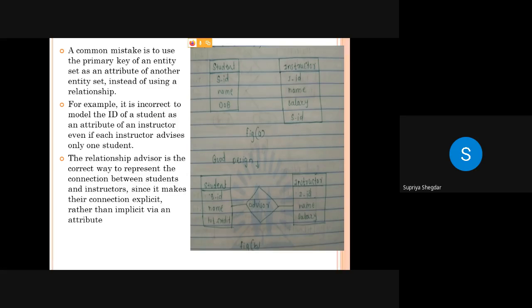Then another issue, another common mistake, is to use the primary key of an entity set as an attribute of another entity set instead of using a relationship. Consider figure A. In figure A, two entity sets are there, student and instructor. The attributes of student are SID, name and date of birth, and the attributes of instructor are instructor ID, name, salary and SID.